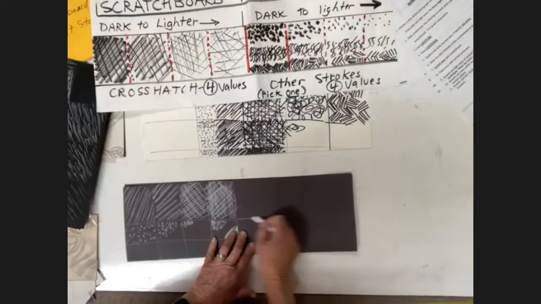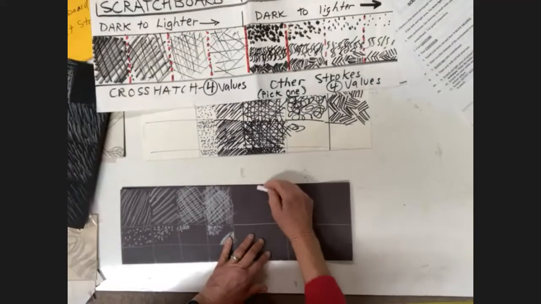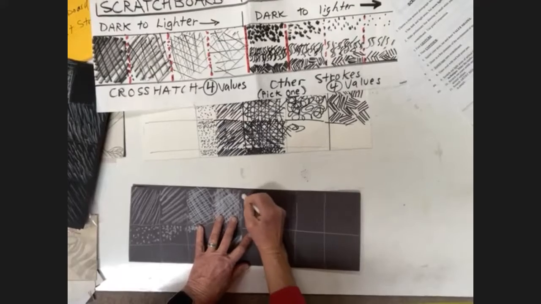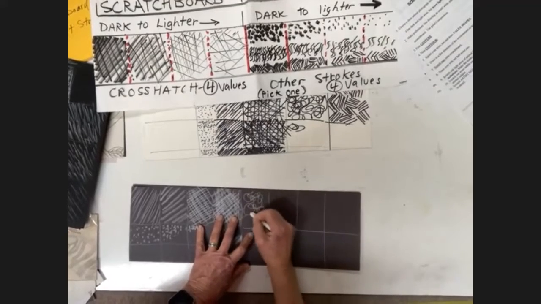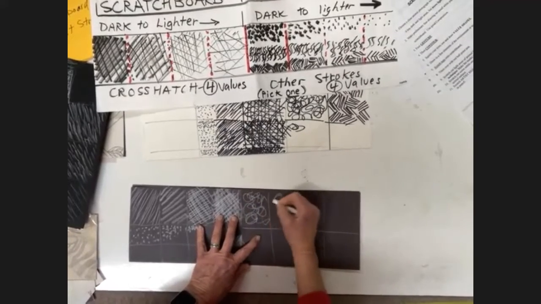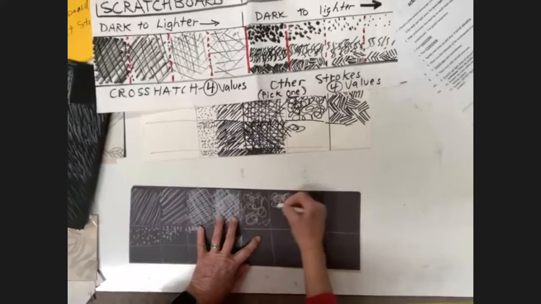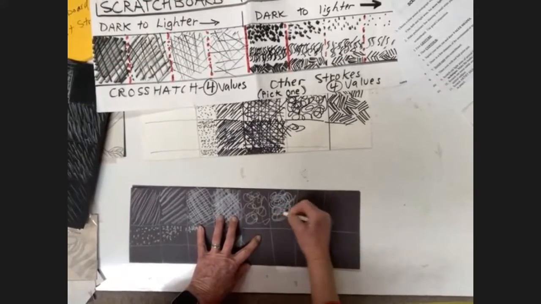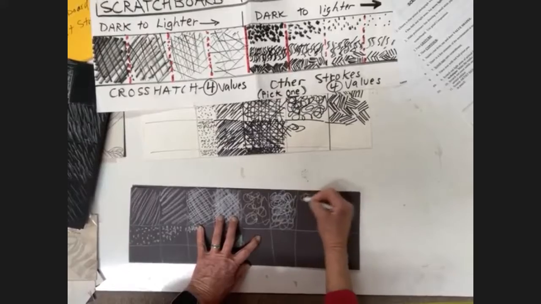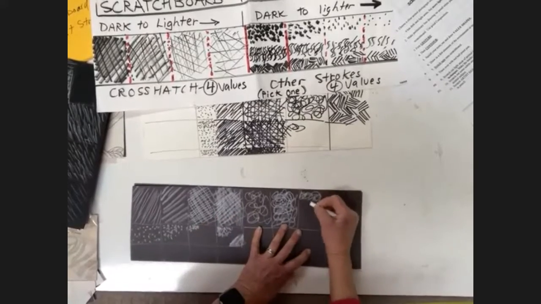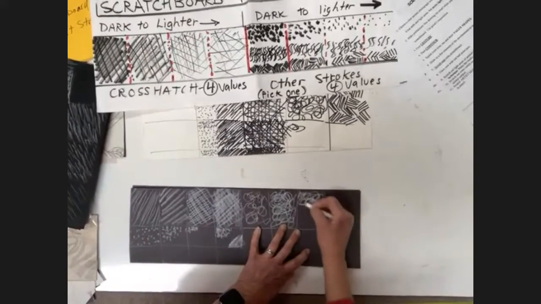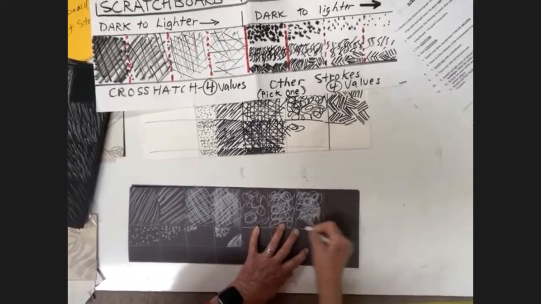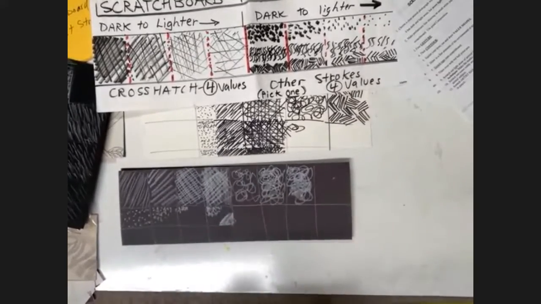You can try doing some techniques where you try just curlicues. There's darker, lighter, you know. So in other words, the more white you're scratching away, the lighter and lighter and lighter it gets with each technique. So see if you can control that.